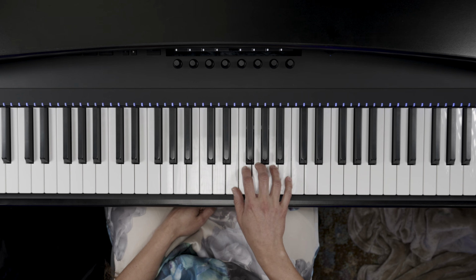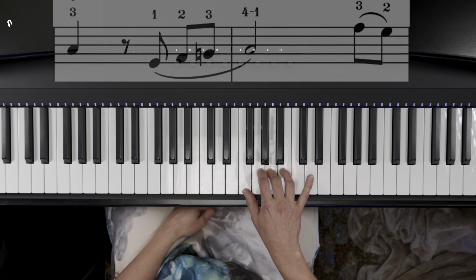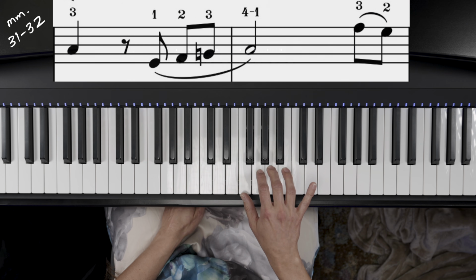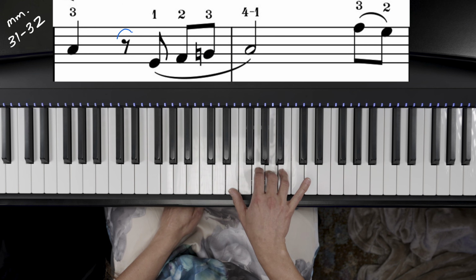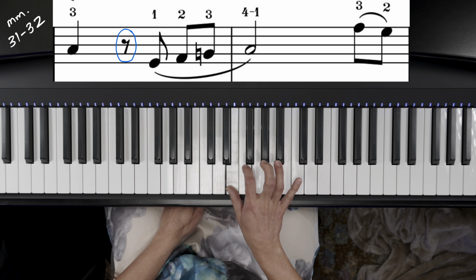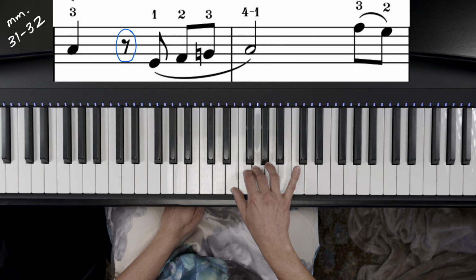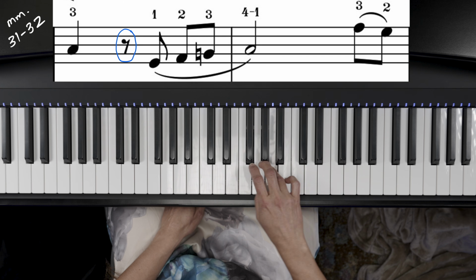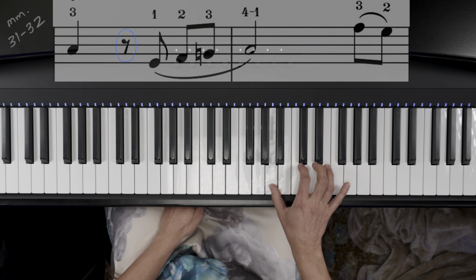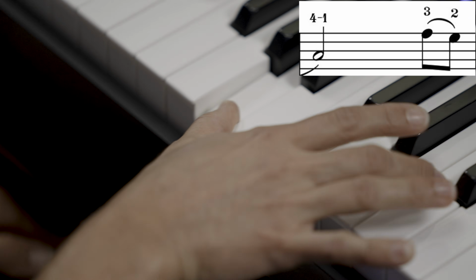Let me show that again. So we start on the beginning of the transition, with third finger on A, then you have that eighth rest, 1 on E, 2 on F, 3 on G, now fourth finger's on A, and you're just gonna switch to your thumb. We're gonna stretch our third finger up to high F.